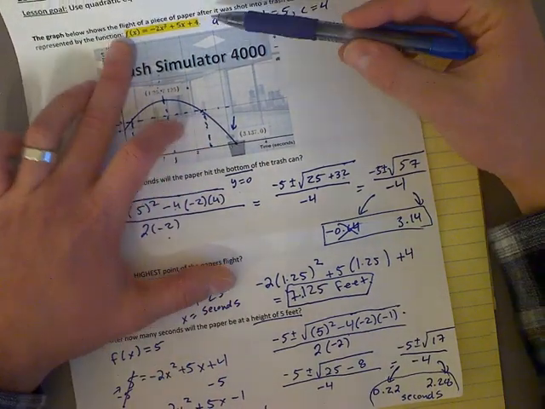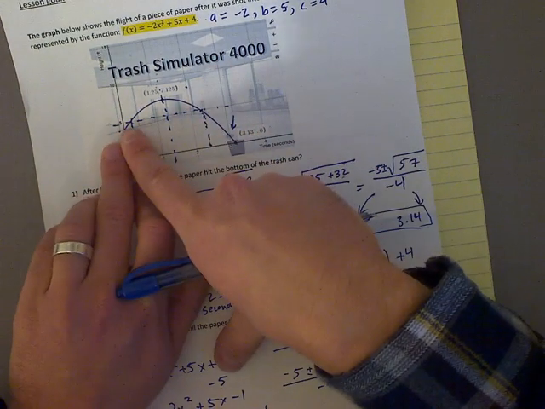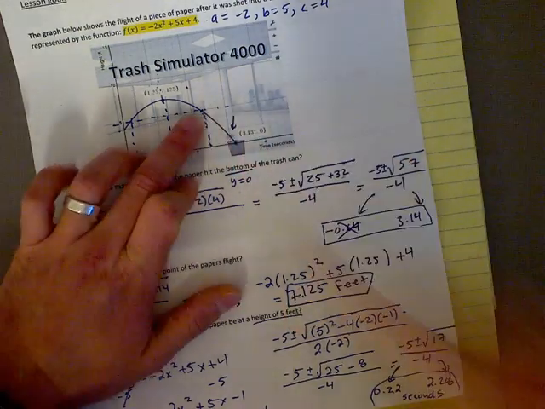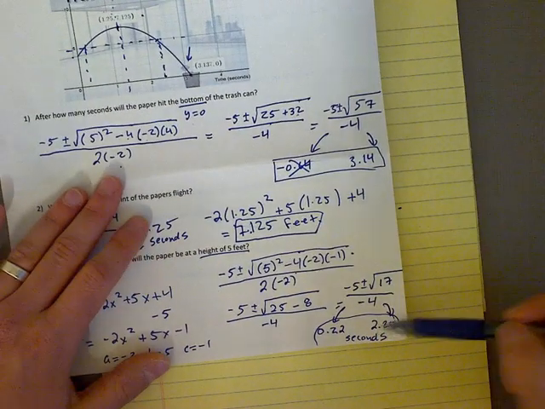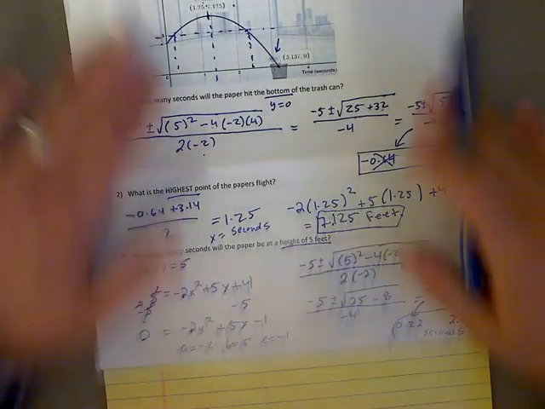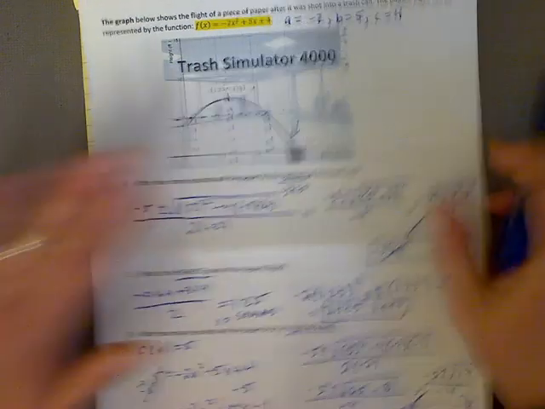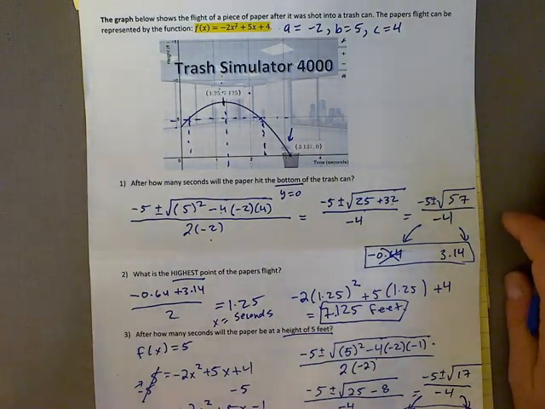I could always plot this in Desmos and then drag over to see where at 5 what the answer is to verify, but these should be the correct answers. So that's the idea of applying the quadratic equation to solving different aspects of a quadratic application.